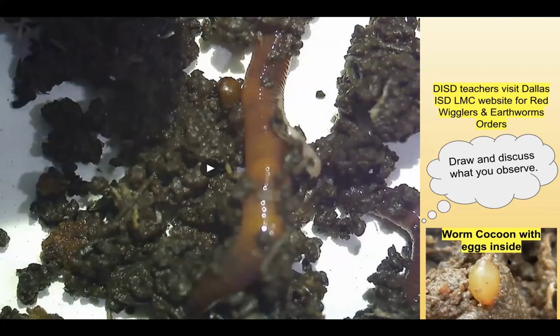And I want you guys to be a good scientist. Use your eyes to make some observations. If you have a paper and pencil, maybe draw or even talk with somebody next to you about what you see or what you're observing. And also be on a lookout. See if you can find a worm cocoon. A worm cocoon is a little orange or yellow oval shaped dot, and it has worm eggs inside. So as I play the video, see if you can spot that. And there's also super tiny creatures crawling around the dirt. So see if you can find those as you watch the video.